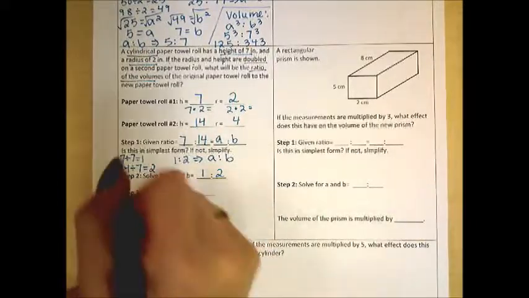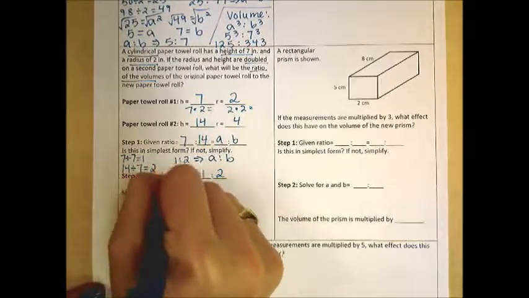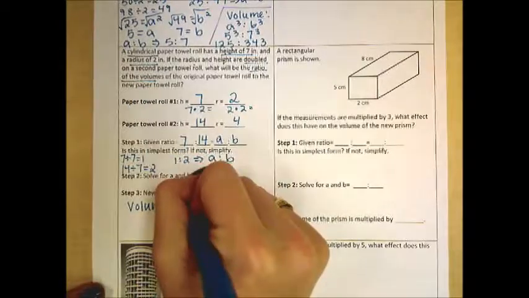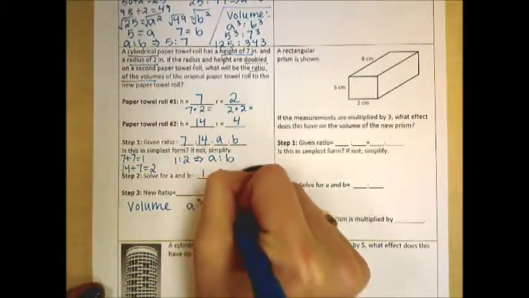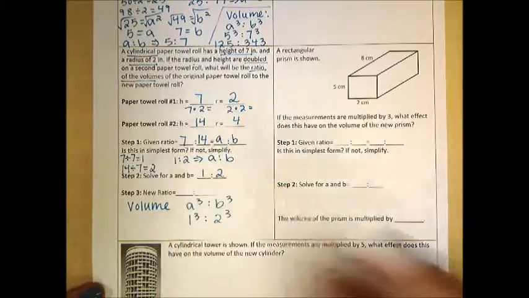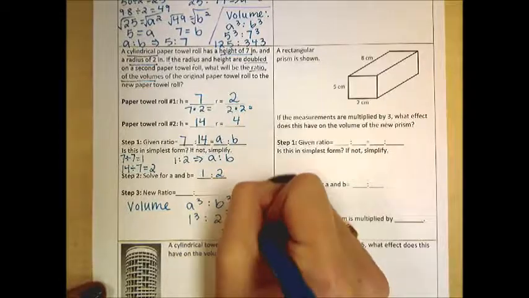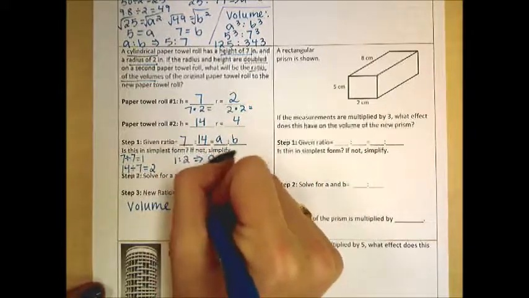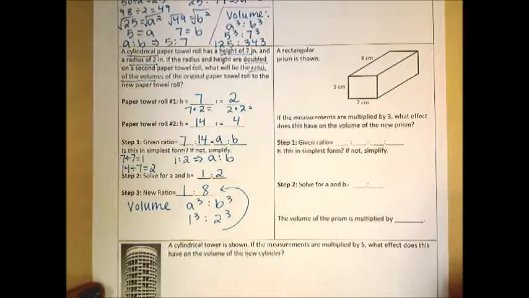Now I need my new ratio for volumes, because it's asking for the ratio of the volumes. So volume is A cubed to B cubed. So 1 cubed to 2 cubed is what I need to figure out. And if I type that in my calculator, I'm going to get 1 to 8 as my new ratio.